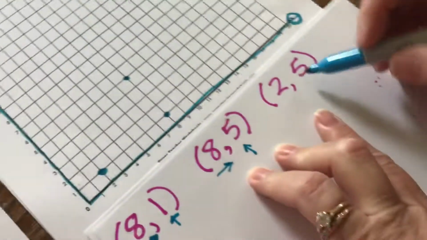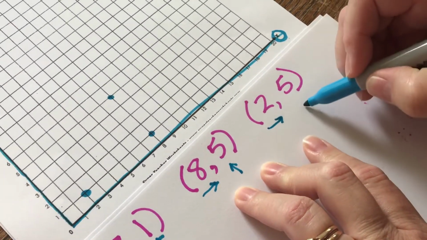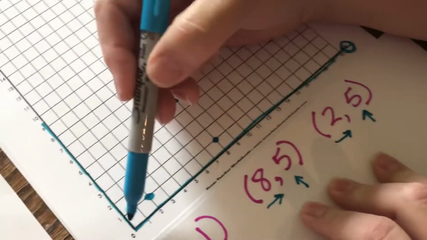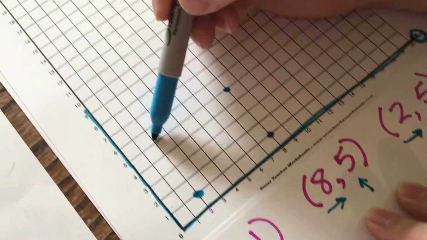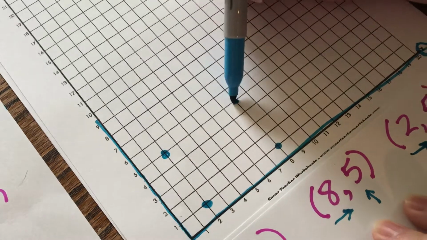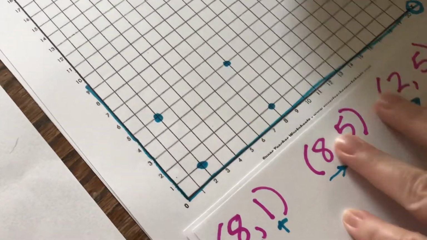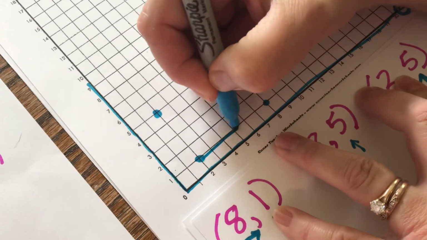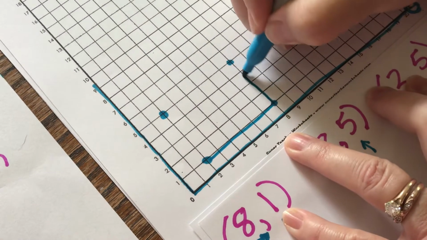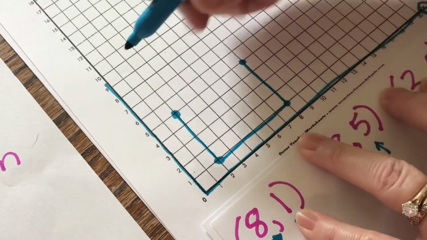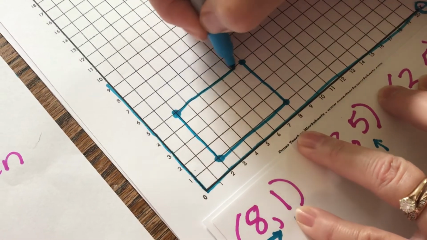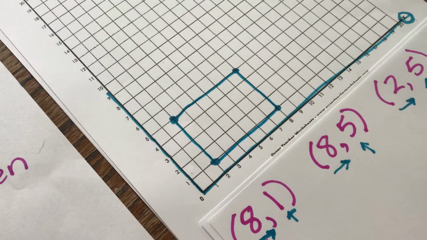Then I'm going to do 2, 5. Over to 2, up to 5. Yes, I did put them in a rectangular shape for fun. If my instructions told me to join up my points to make some lines, I could make quite a lovely rectangle out of that. Sometimes they ask you to do that, sometimes they don't. I thought it'd be fun to make a rectangle.